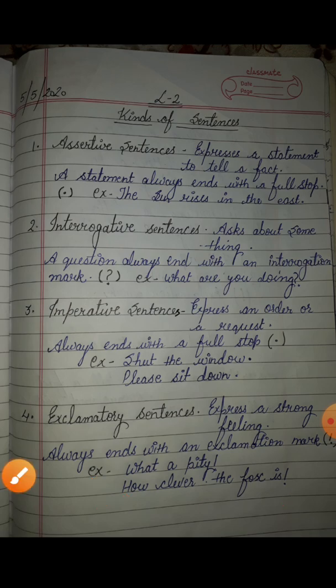So students, I hope you all get the meaning of assertive, interrogative, imperative and exclamatory sentence. One more time you listen. In assertive sentence, we express a statement and tell a fact. Interrogative sentence, in which we ask about something and we put question mark at the last. Imperative sentence, we express an order or a request. An exclamatory sentence, in which we express our strong feeling. At the last we use exclamation mark. This is the identity of exclamatory sentence. At the last we put exclamation mark.